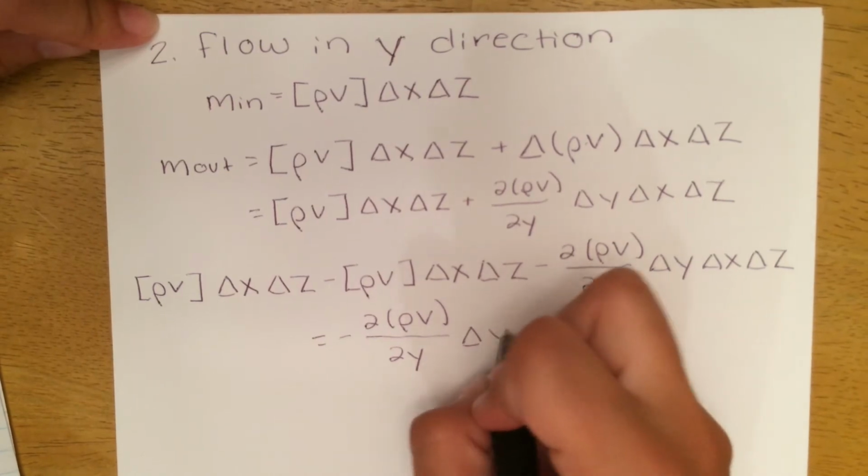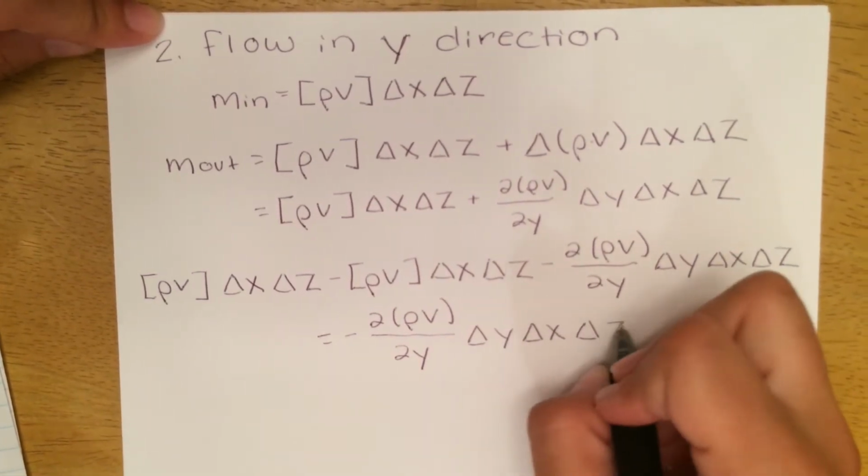Our final equation for flow in the y direction is given by equation 2.2.